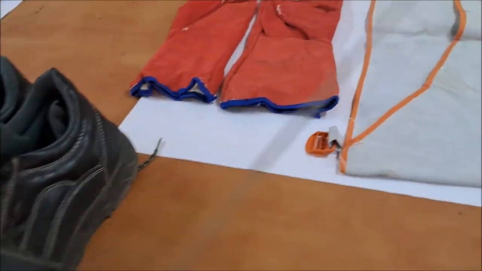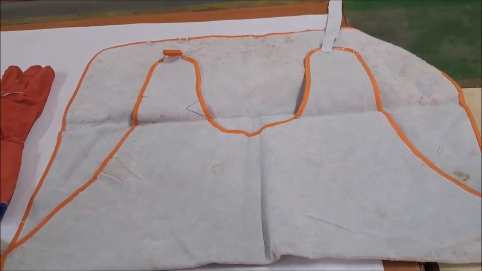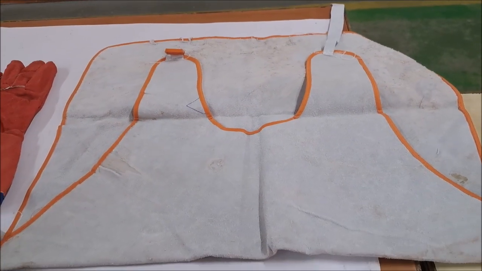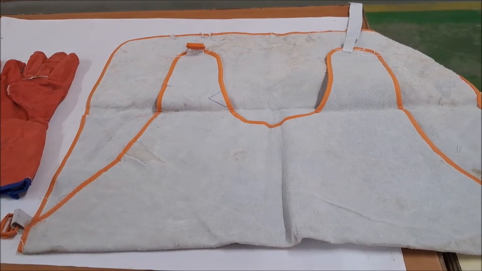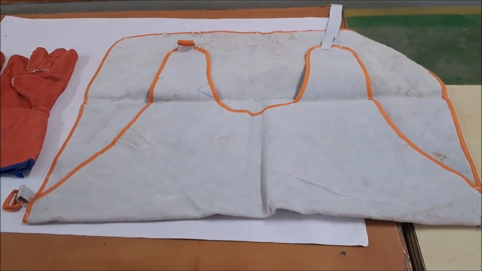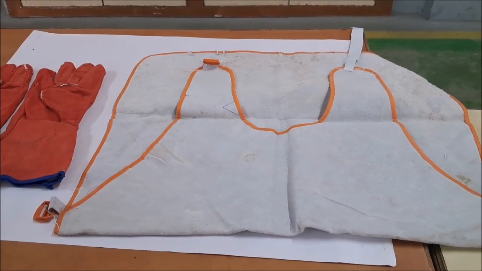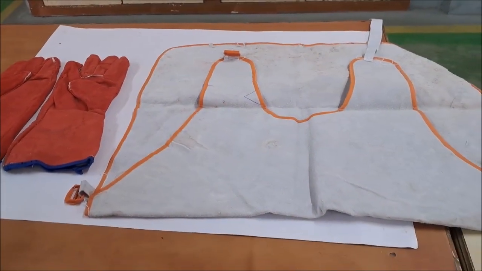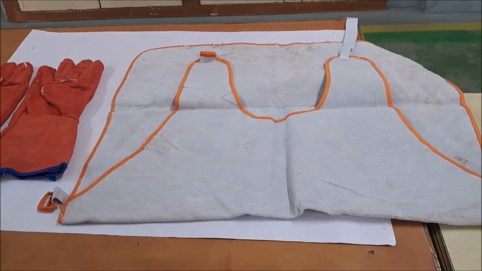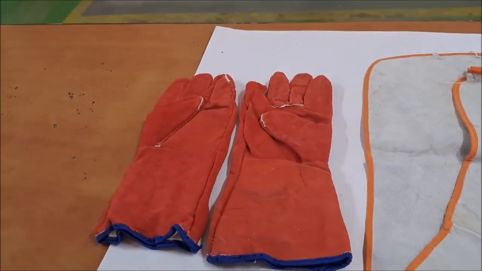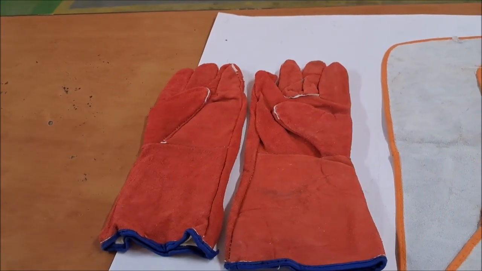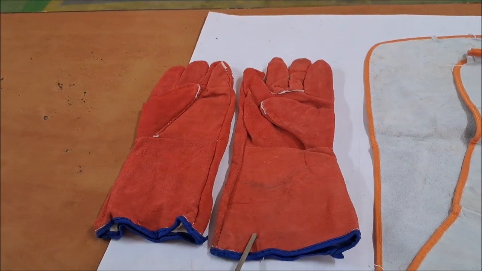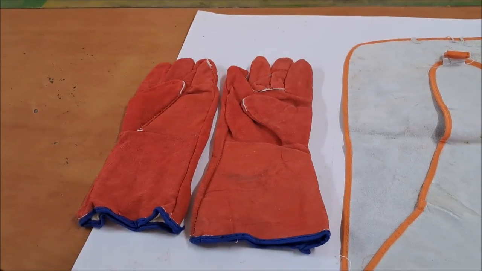What is the use of the apron? The apron provides protection to the clothes, because we are all wearing clothes. When you wear the apron, it offers the best protection against hot spatters. When you weld, some spatters come out, so the apron protects your clothes. That is the purpose of the apron. What is the use of gloves? The gloves protect your hands from welding spatter and hot metal. So wearing hand gloves, we can protect our hands.